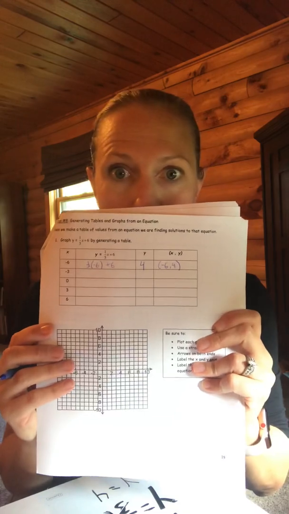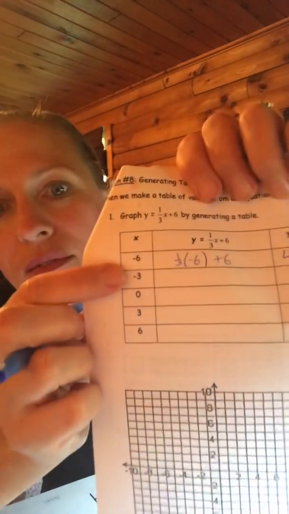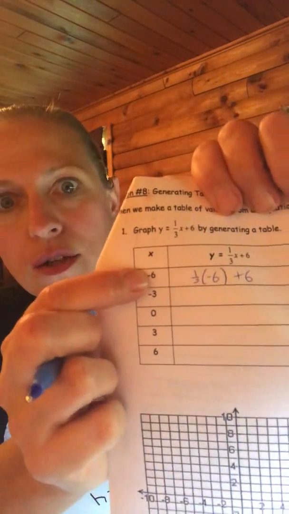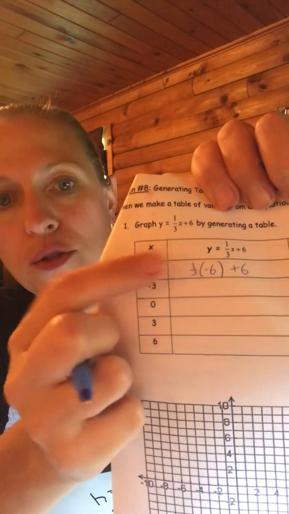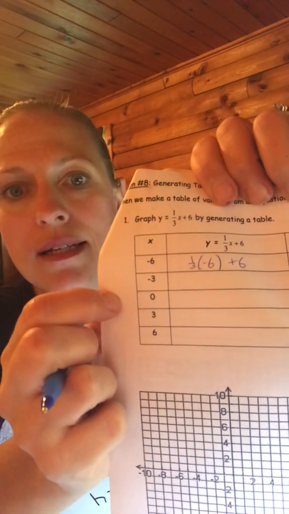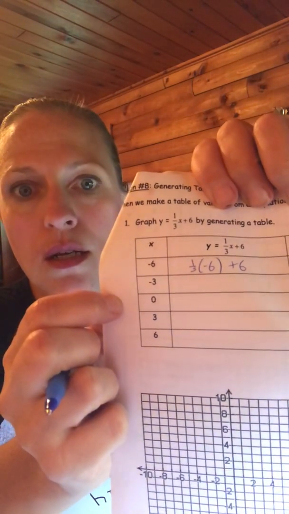I'm not going to do it on the board the way I just did. Instead of plugging in -6, you're going to plug in -3. So you're going to do 1/3 times -3 plus 6. Write that down with me: 1/3 times -3 plus 6.